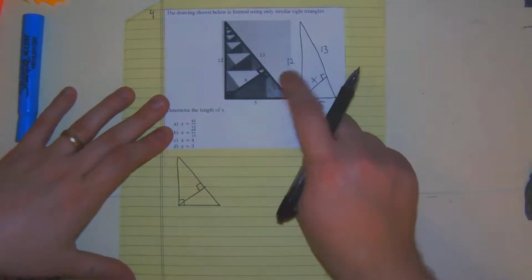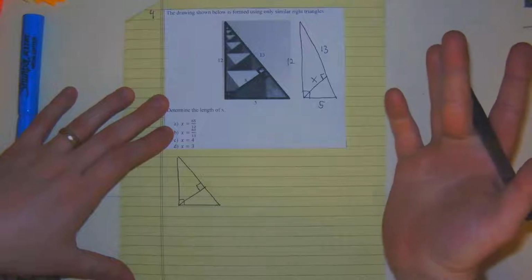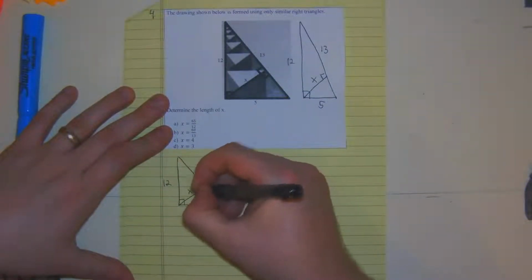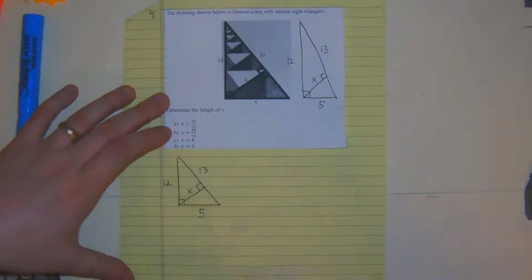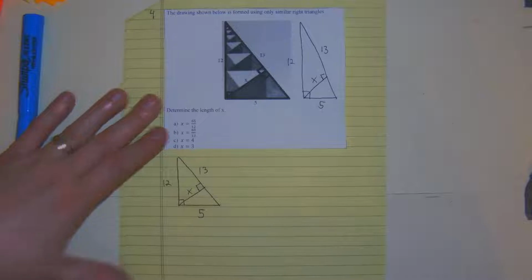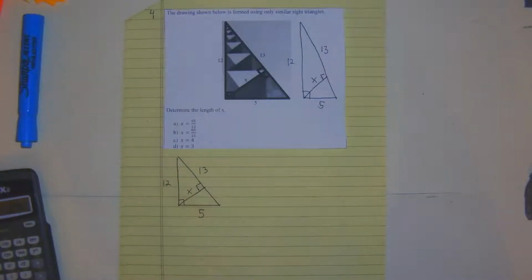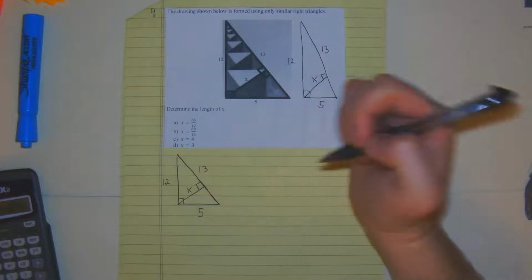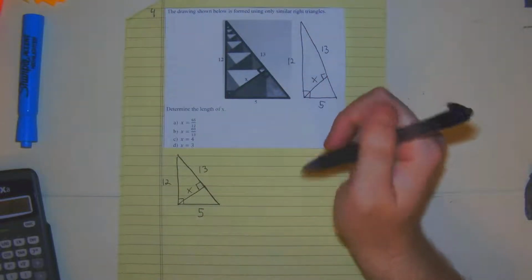Typically I would say use the paper, but again, this is a computer test, so you can't do that. 12, 13, x, 5. So you could say this is a quick, easy problem. Some may do the Pythagorean theorem or something like that. But the way I would look at it is draw 3 similar right triangles. The 13 does represent the full length. If it didn't, it would be represented differently.